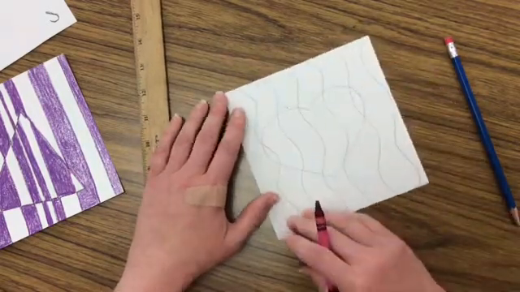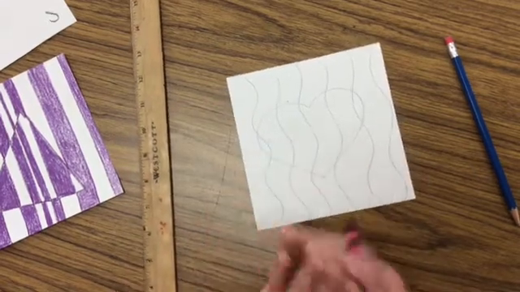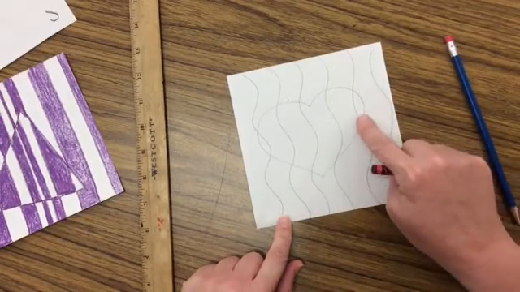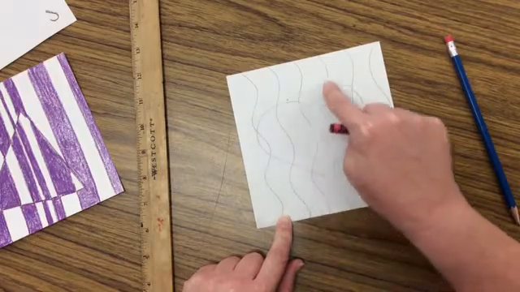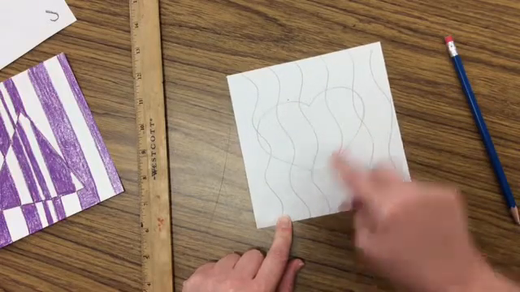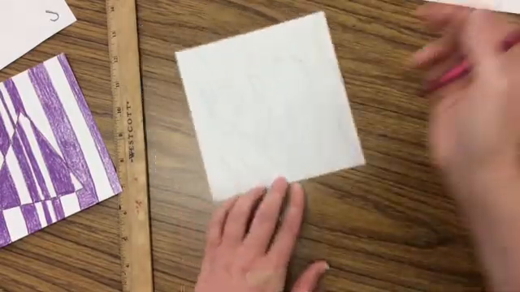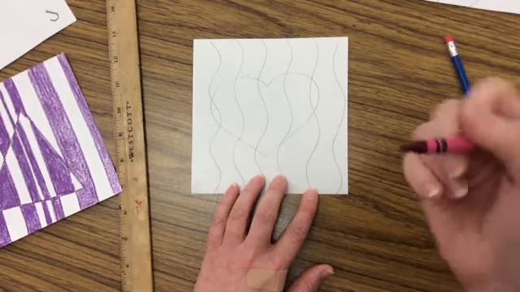It depends how your design is. You're going to color in an A-B pattern again. And the trick though is where the lines cross your hidden object. So in this case, it's a heart or your rectangle, whichever shape you decided to do. You're going to use the same color for the whole thing.